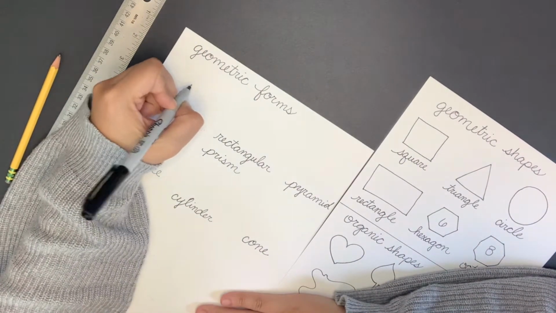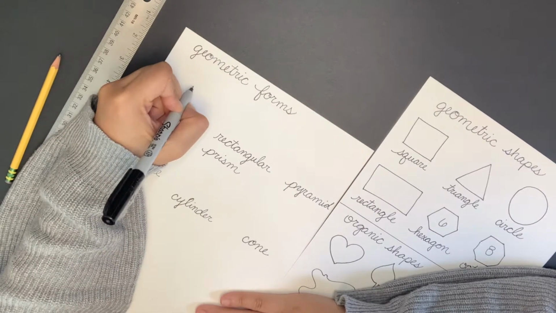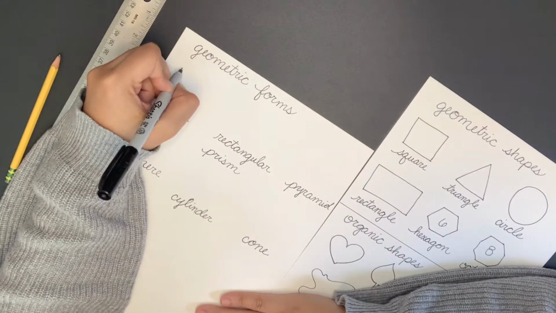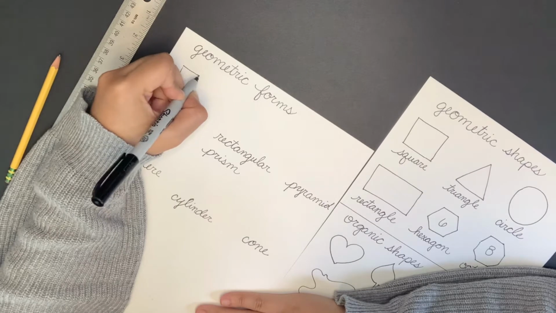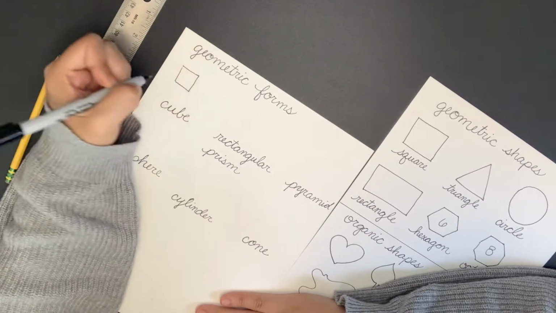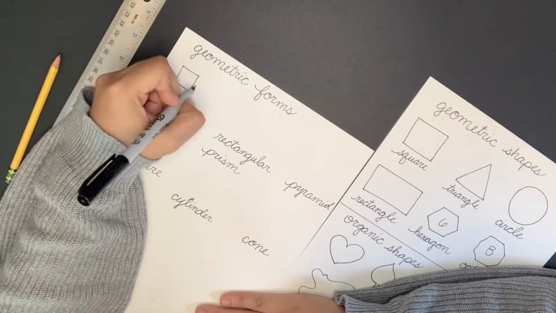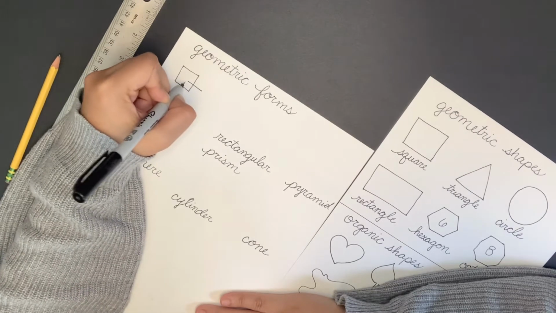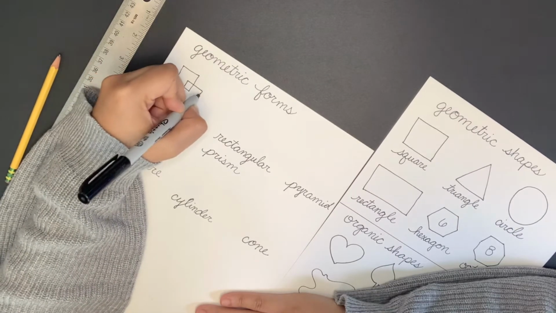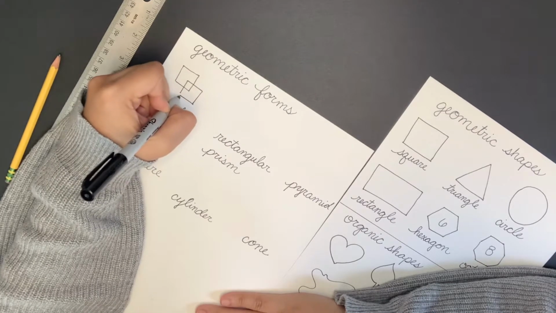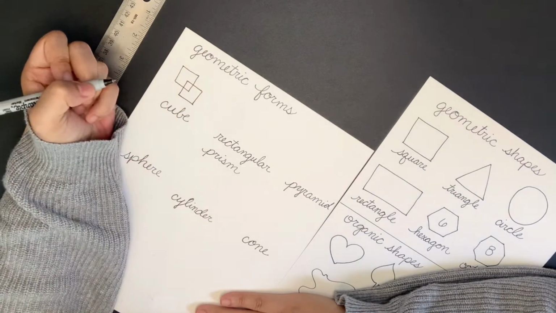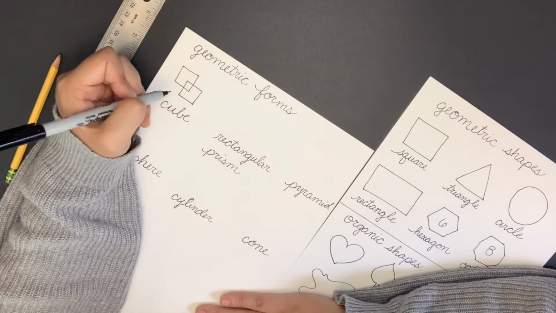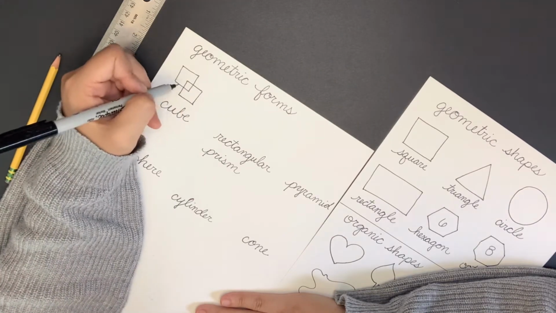Let's draw for the cube, let's draw a square. Now let's connect it with another square at the bottom right corner, drawing the exact same kind. See how it made a little square in the middle and they're connected?